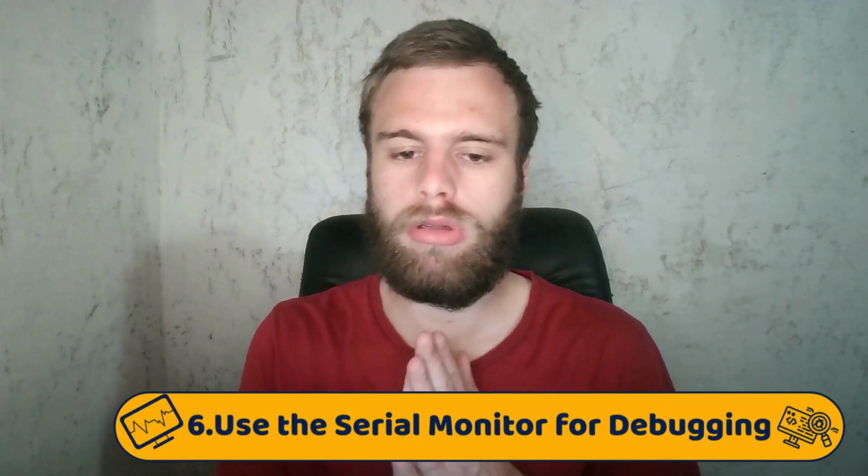Number 6 is using the serial monitor for debugging. I can't tell you how much I use the serial monitor to debug my code. Pretty much every single time I make a project, I always define the serial monitor first, because I always have a problem in my code that I have to fix. When the code is uploaded to the Arduino, there are no errors, but your code is not acting right. How can you debug the code?